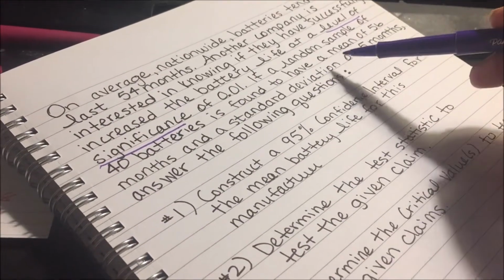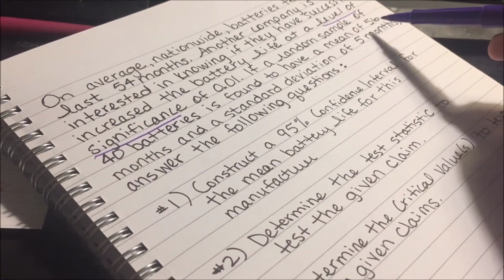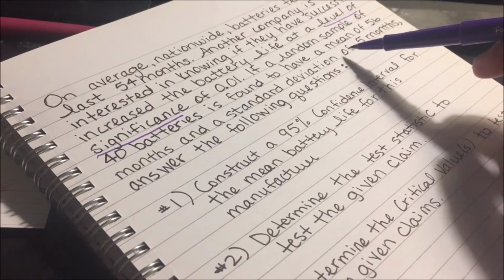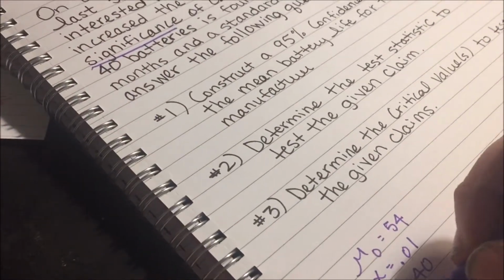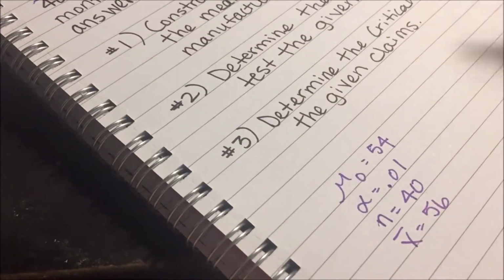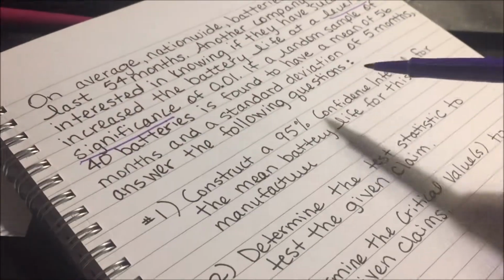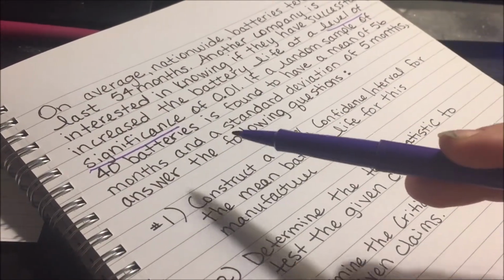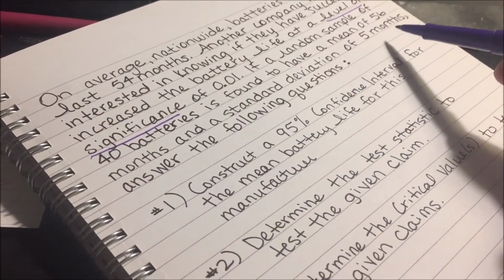It is found to have a mean of 56. This is where our X bar comes in. So this is the mean of the sample. So the mean is 56. X bar equals 56. And a standard deviation of 5 months.